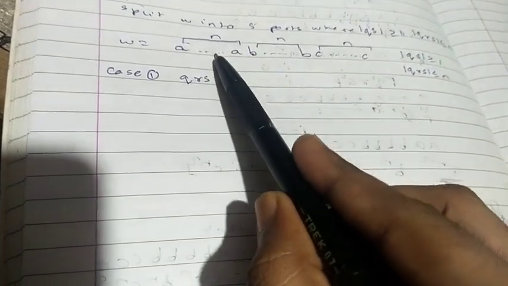QRS can be placed within PN. QRS also can be placed within CN, and QRS can be placed within A and B, or B and C, correct? QRS can be placed within A and B also, and B and C also. So first of all, how do we write this?